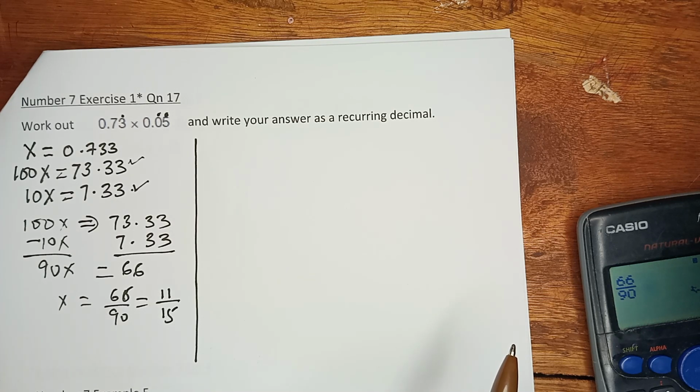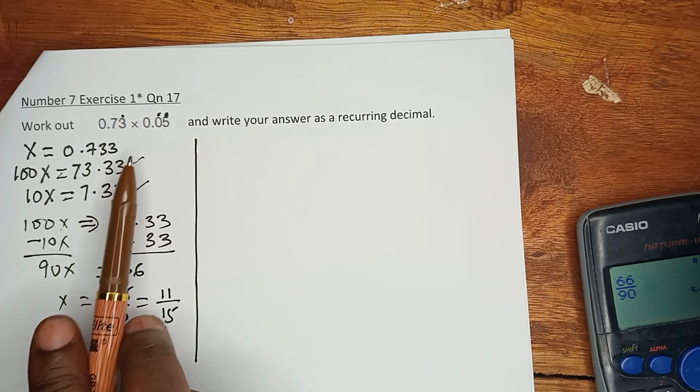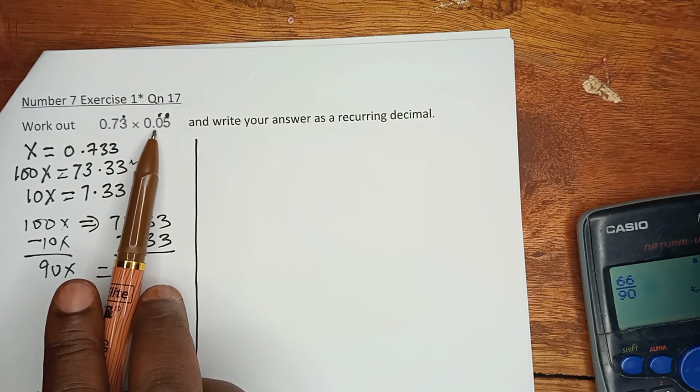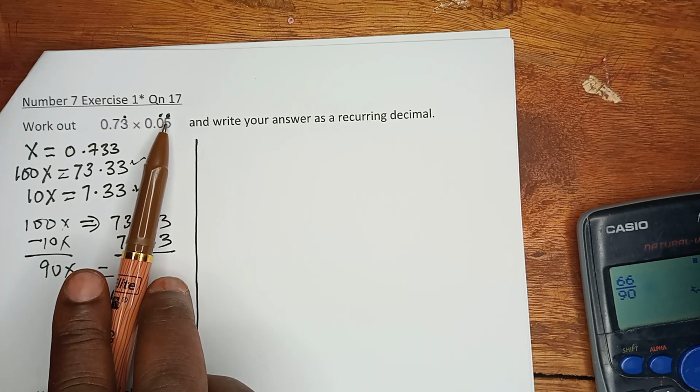In this video, we want to continue explaining recurring decimals. In this particular question, we want to respond to question number 17, exercise 1 star in number 7. Here we want to multiply out two recurring decimals. The question is, work out 0.73 with 3 recurring times 0.05 with the digits 0 and 5 recurring.